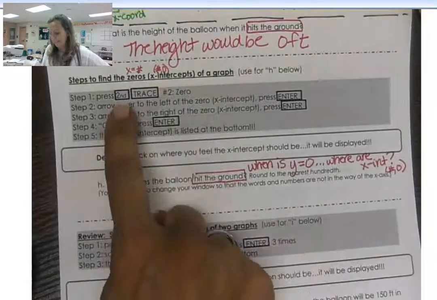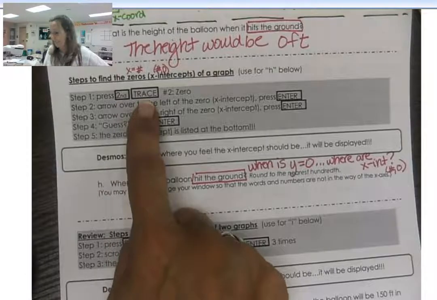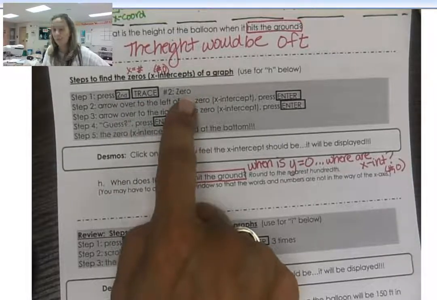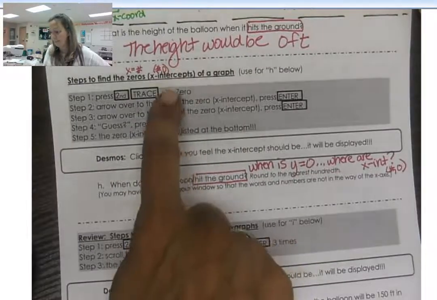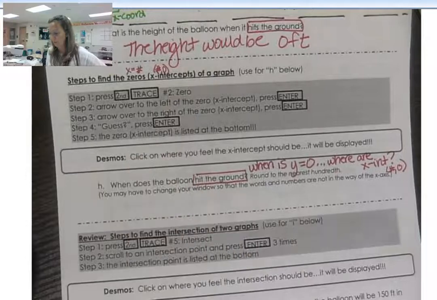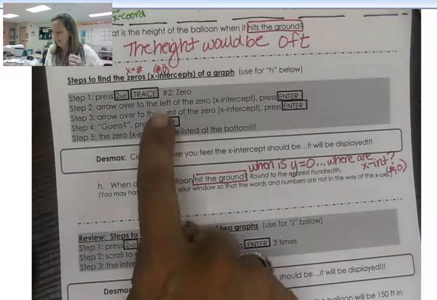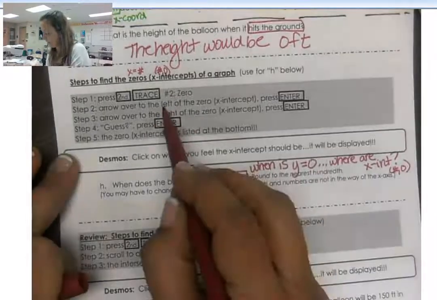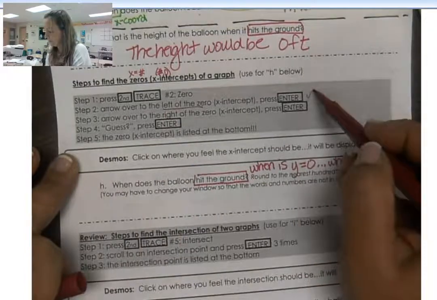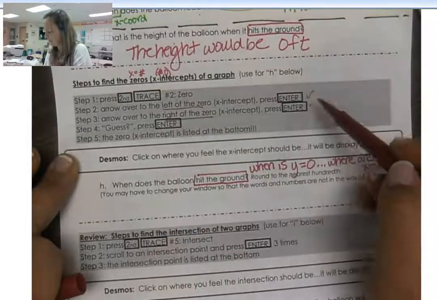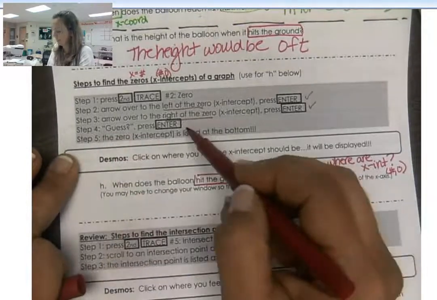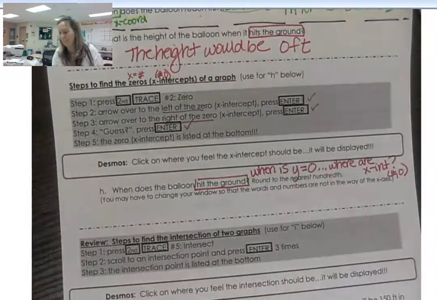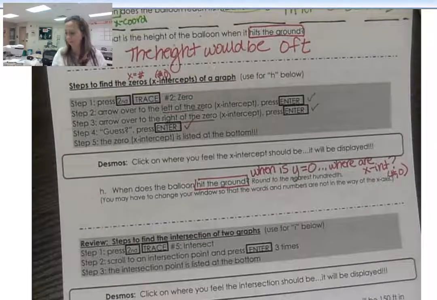We're going to hit, again, second trace, but this time go to 0. I know these are x-intercepts. That's different than intersect, all right? And again, an x-intercept is a 0 of a graph, so we'll go to 0. We arrow over to the left of the 0 and press enter. To the right of the 0, press enter. Guess, where I like to move close, press enter. And then the 0 is listed on the bottom.